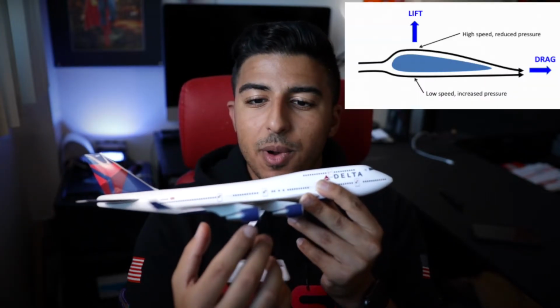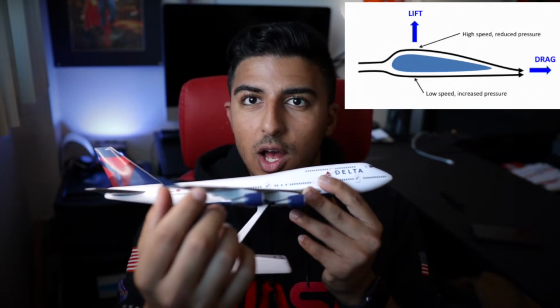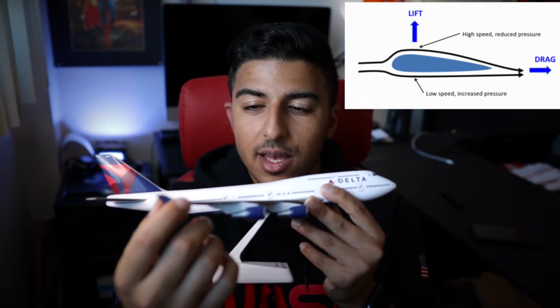They have something called an angle of incidence, which means that the wing is at some type of an angle and it's not completely flat. What does this do? It creates a pocket of air of high pressure underneath the wing and low pressure on top of the wing. Having that pressure differential, that is what we call lift. And in order to have that differential in pressure, you need speed, and that's what the engines are for.